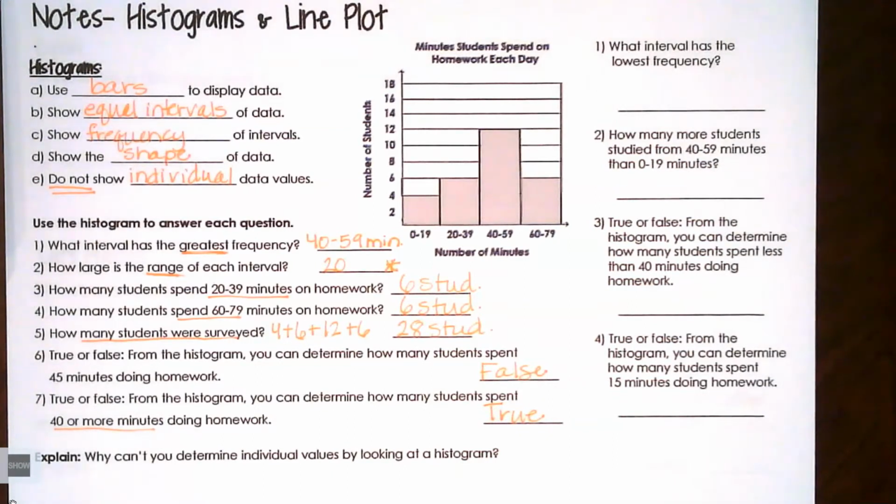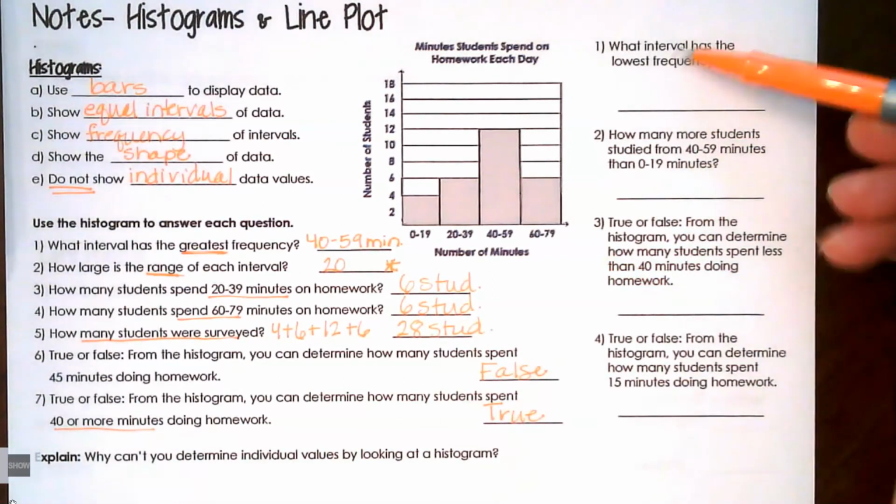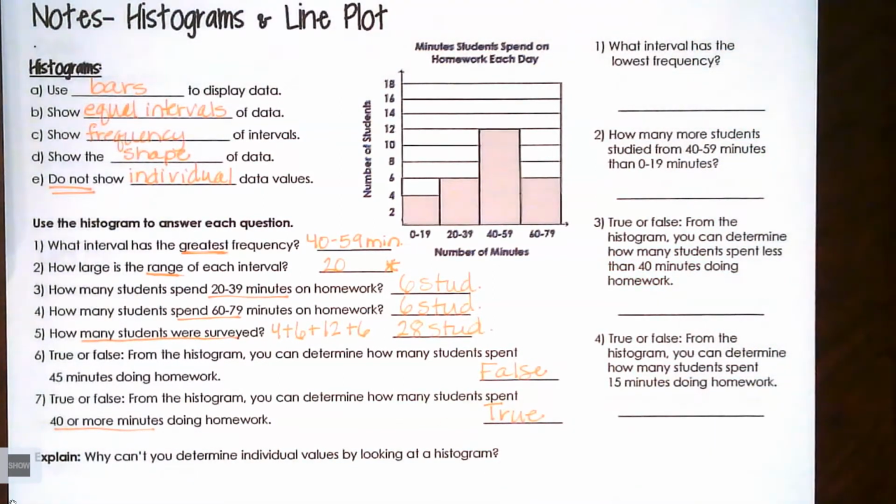All right, so now I've given you a method for making sure that you are looking for keywords in your questions, using the histogram to answer those questions. I want you to pause the video and do these four and the one below. Come back when you're finished.